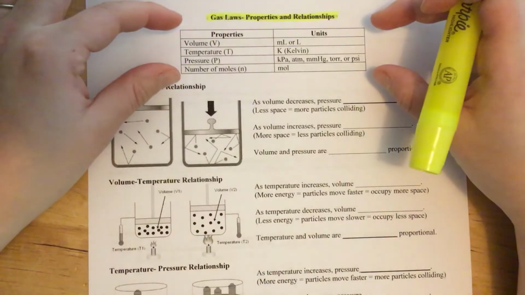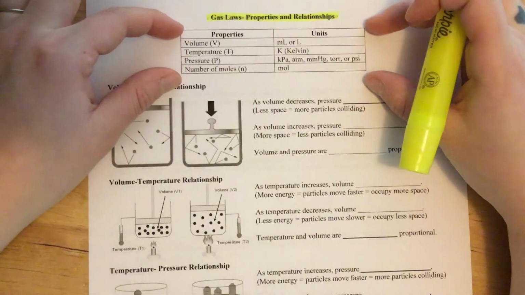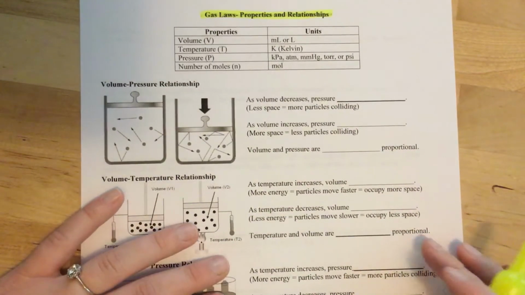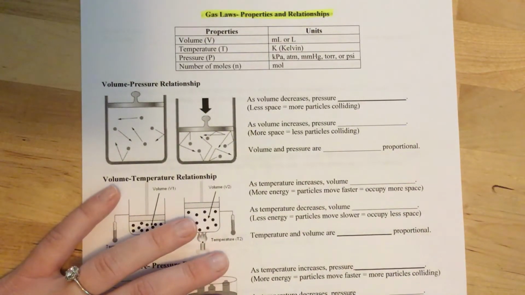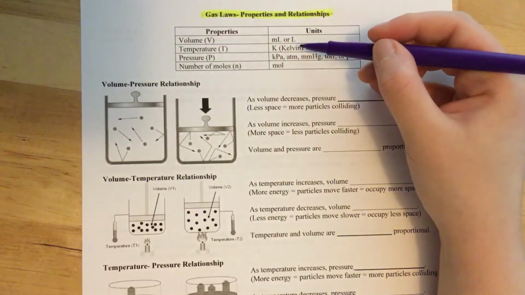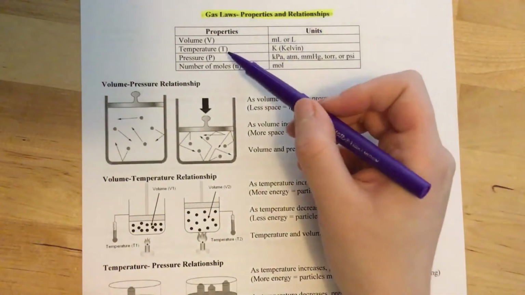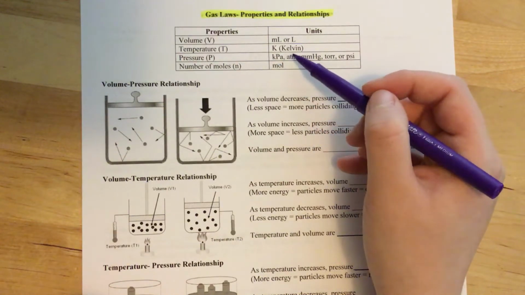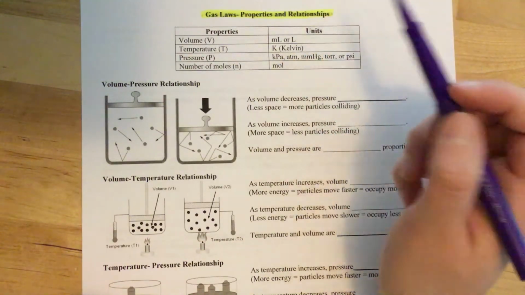So the first table you see here is the different properties we're going to talk about and the units you're going to see throughout this unit. On the left, the first property is volume. We're going to represent that by capital V, and that's always going to be in milliliters or liters. Temperature is going to be capital T, and we'll measure that in Kelvin, which is K. That's a little different for us, so I'll talk about Kelvin a little later.